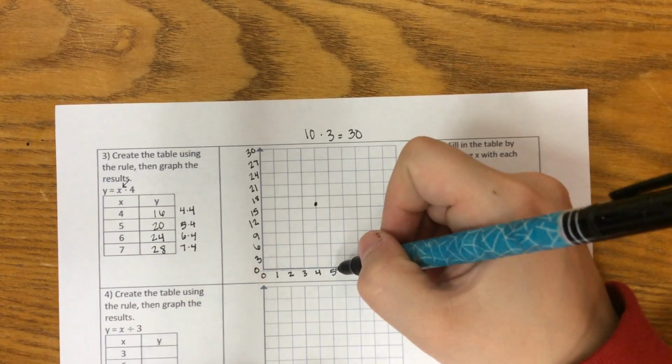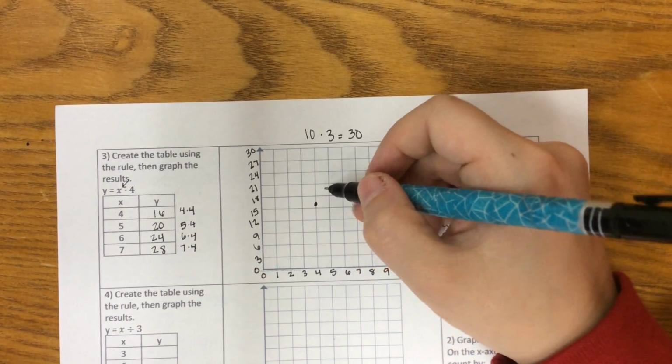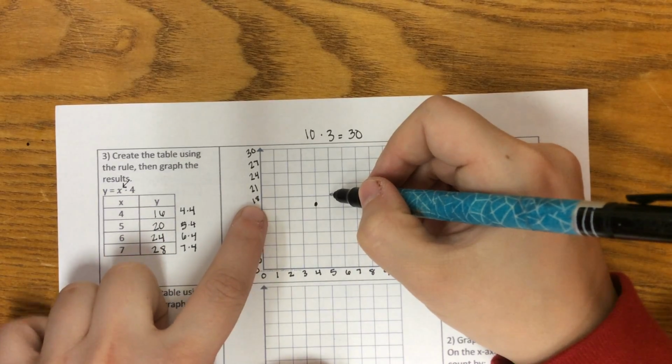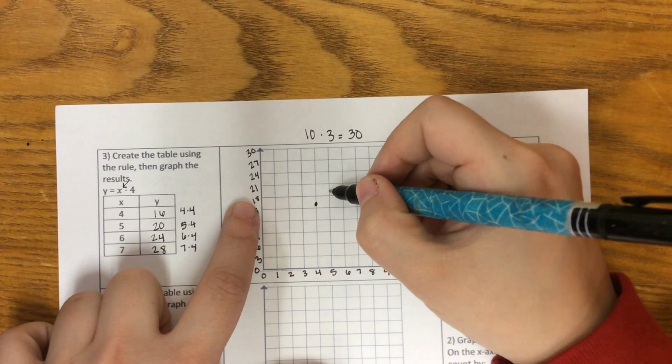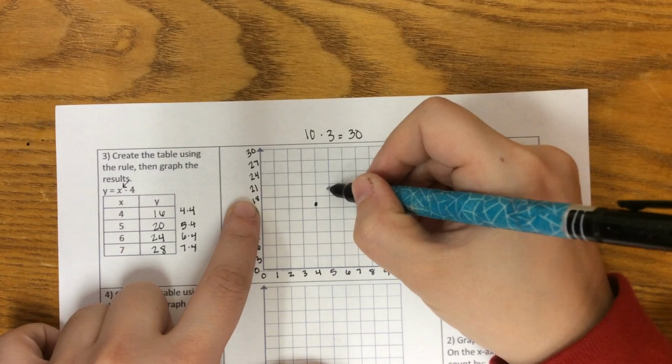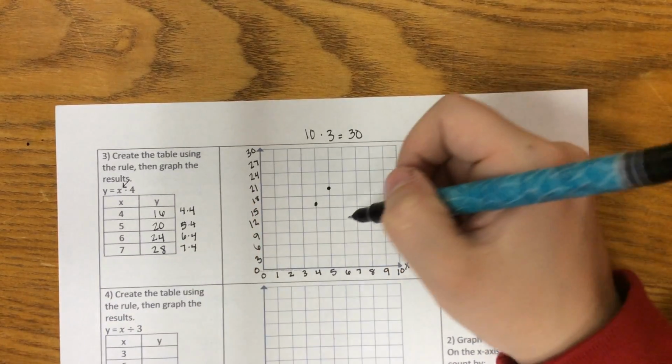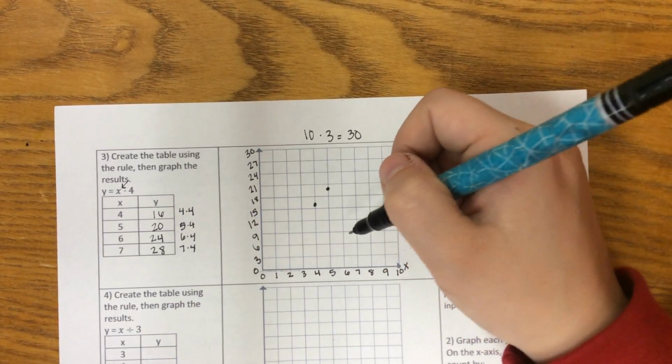Okay, next we have 5, 20. So I'm going to go right to 5, and I'm going to go, well, 20 is not on here either. So I think 20 is between 18 and 21. So go 18, 19, 20. So it's a little bit closer to 21 than it is to 18.